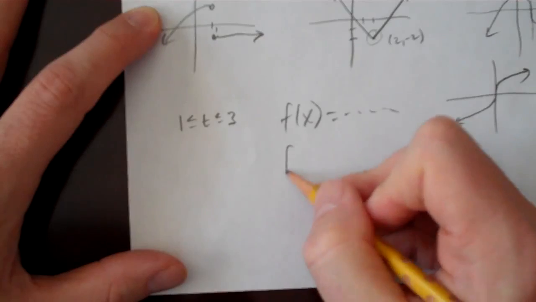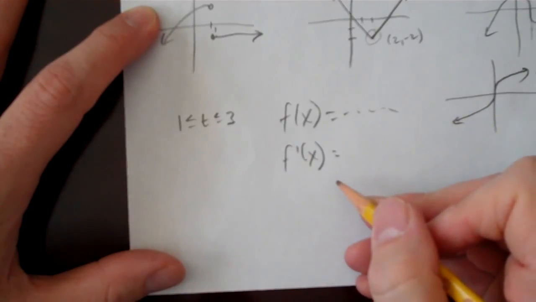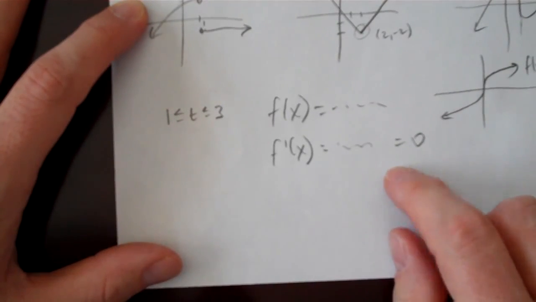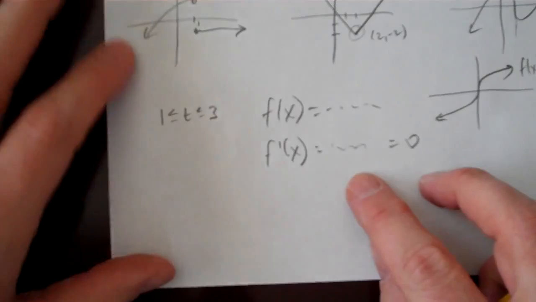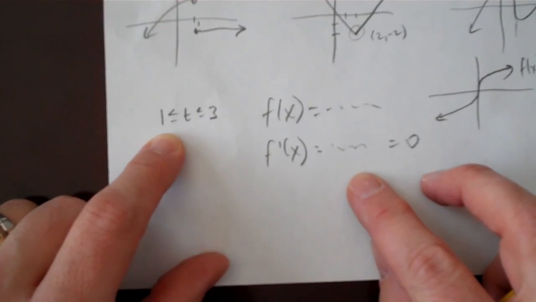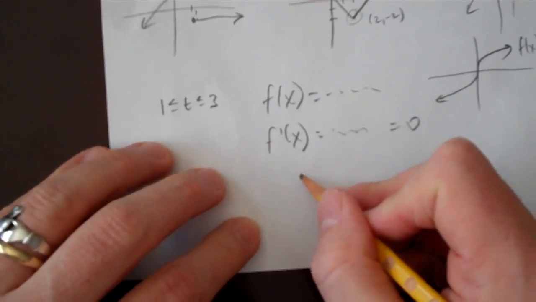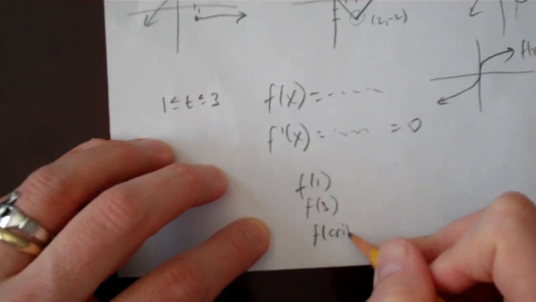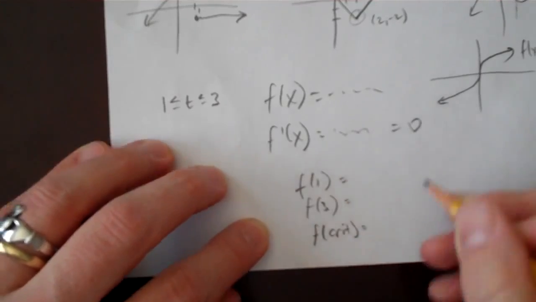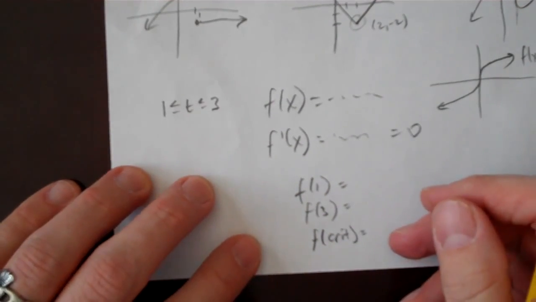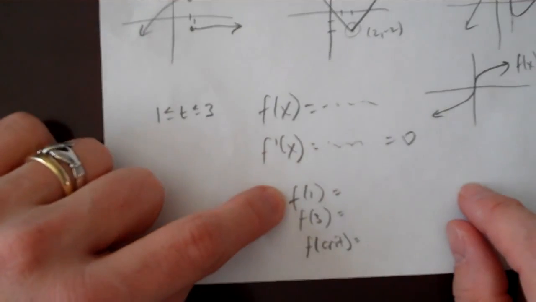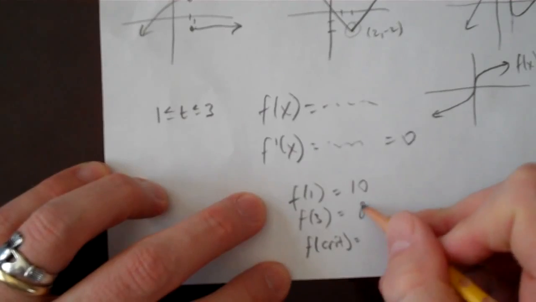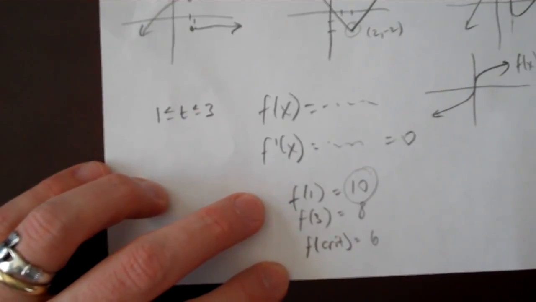Okay? What you'll have to do is take the derivative of it, whatever you get here, set it equal to 0, and find your critical points. You might get a couple of them, but only use the ones that are within the boundaries they gave you. And then if they want the maximum value, you're going to have to test f of 1, f of 3, and f of whatever critical point you got. You'd have to find each of those. Or if you're looking for maximum value, you'd plug back into the original equation, f of 1, f of 3. Whichever one is the highest value. Okay, so let's say this is 10, let's say this is 8, and let's say this is 6. That would be the highest one.